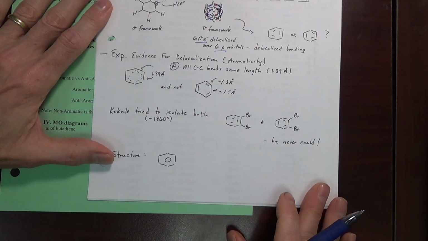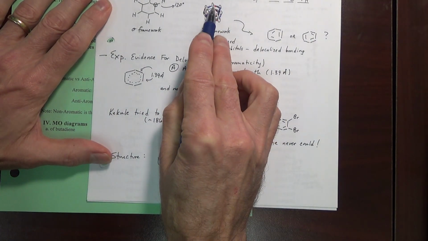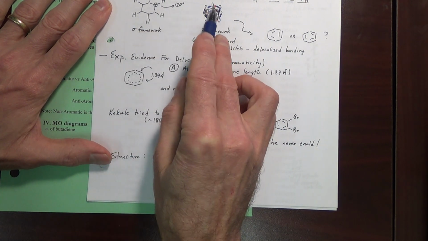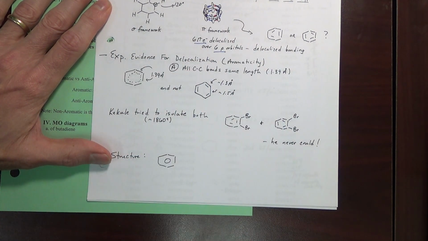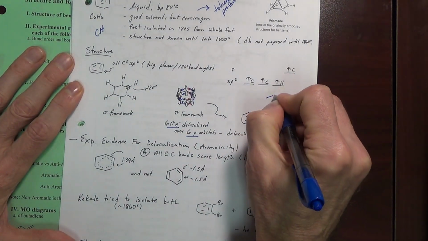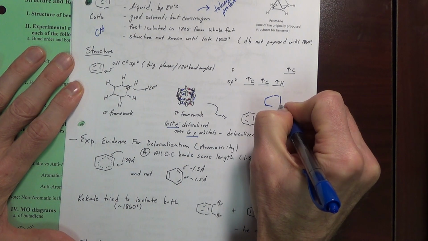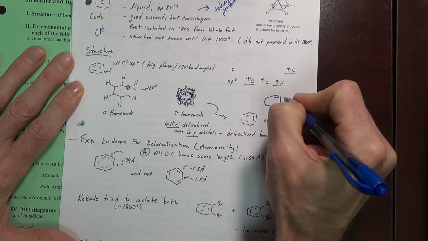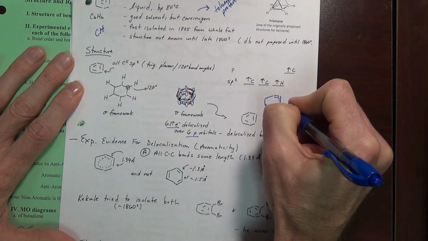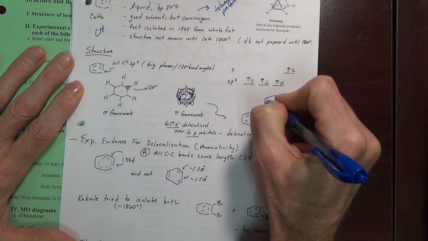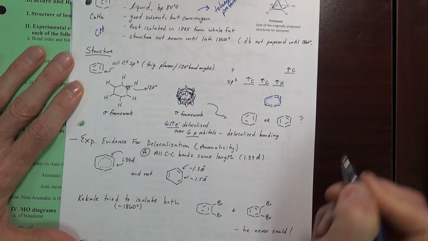And what that really looks like is, instead of having 2 bonds between each carbon, it's like you have a bond, the sigma bond, and then maybe a half a bond. And I'll redraw this here, but it's also drawn on the page below. That is, we got a bond and a half, a bond and a half, a bond and a half, a bond and a half, a bond and a half, a bond and a half.